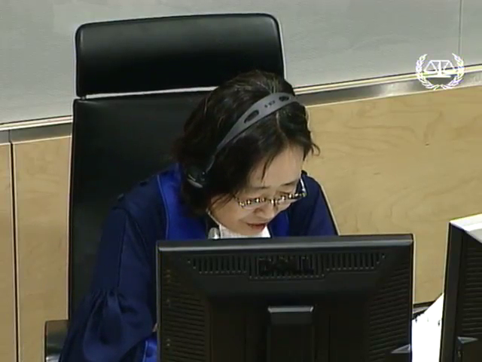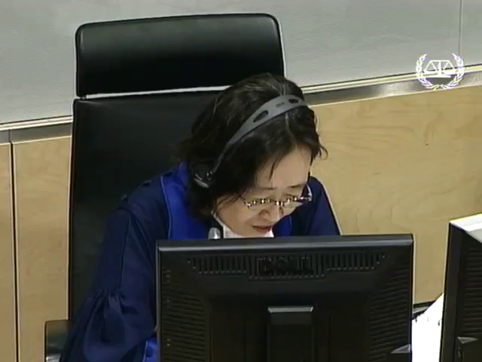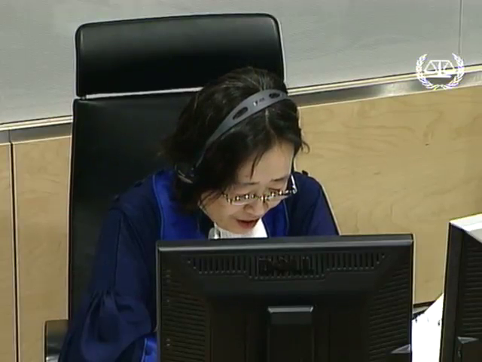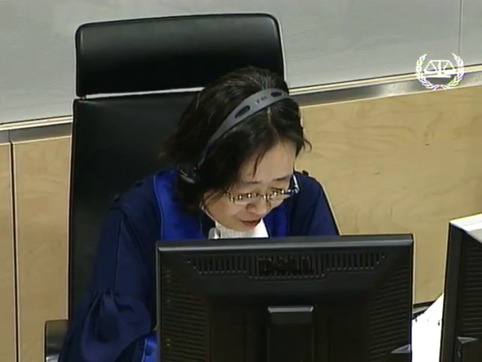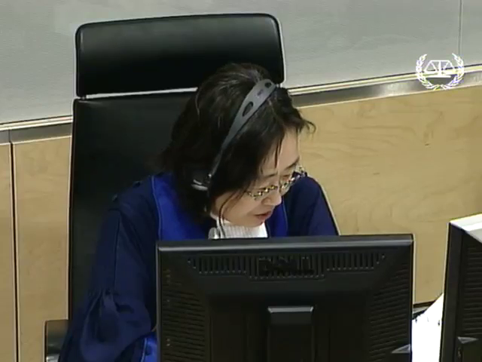Thank you very much. Another related point, I see, for example, in Article 79 of the International Crimes Act of Kenya about producing documents or other articles.